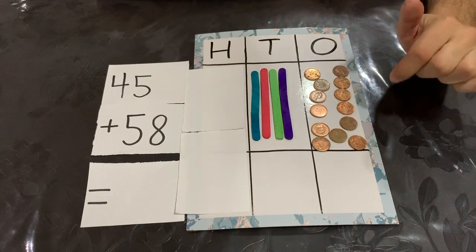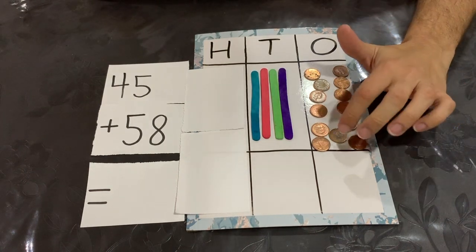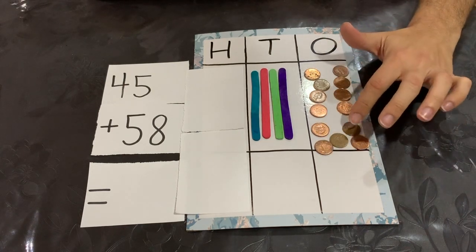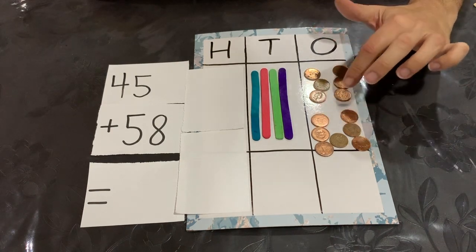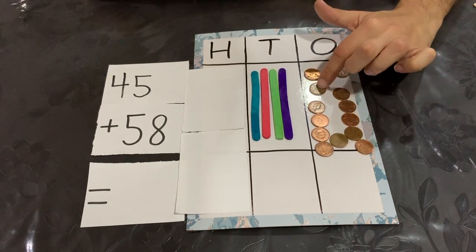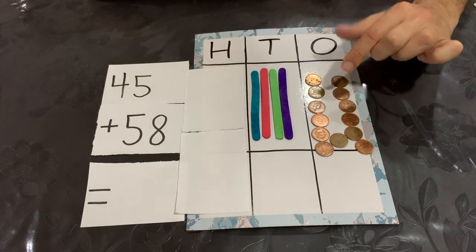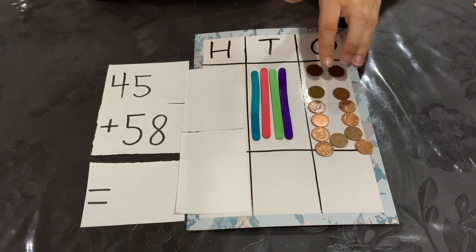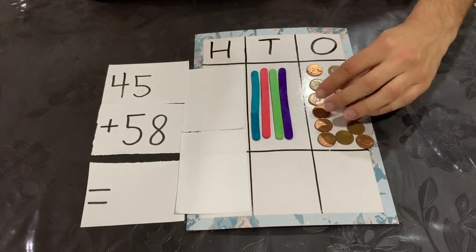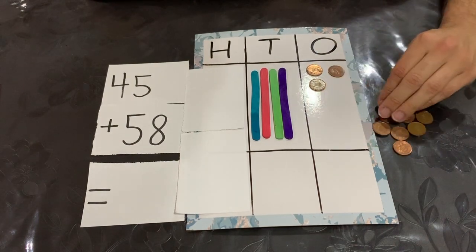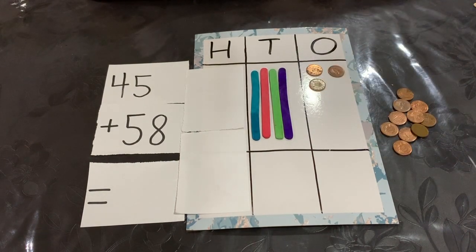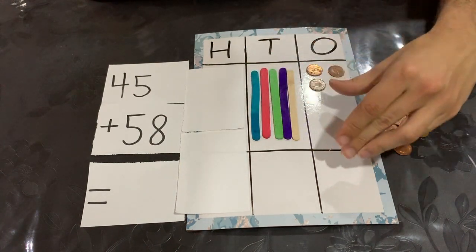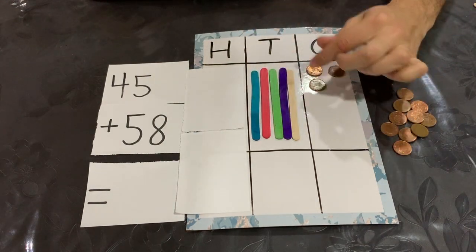Now if I count my ones, I'm going to have more than 10. And I'm going to show you what you can do after you have that. So let's count them. I've got 1, 2, 3, 4, 5, 6, 7, 8, 9, 10, 11, 12, 13. Now I've got 13, which means I have 10 and 3. So I'm going to separate my 3, and the 10 that I have, I'm going to swap it out for another 10 to make this a lot easier. So instead of 4 10s and 13, now I've got 5 10s and 3.